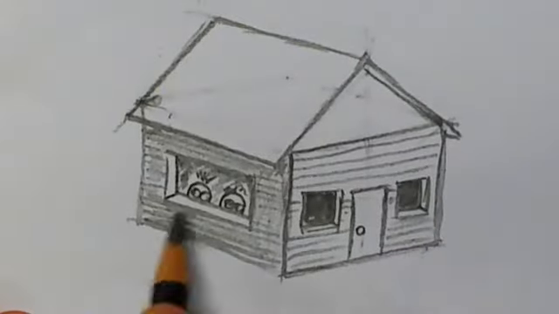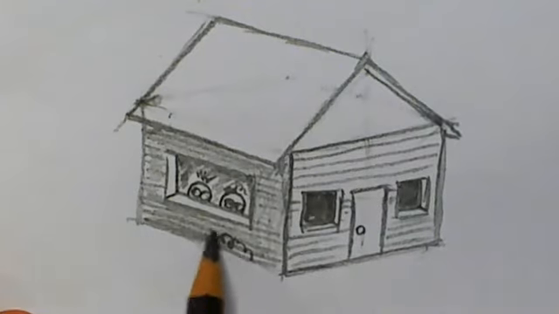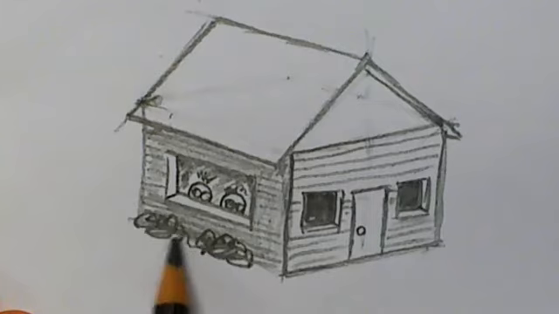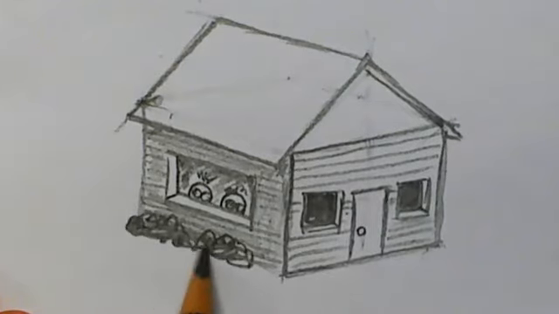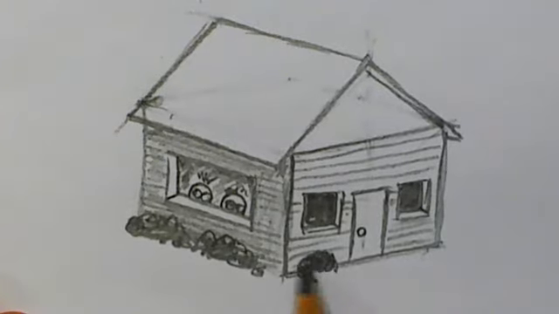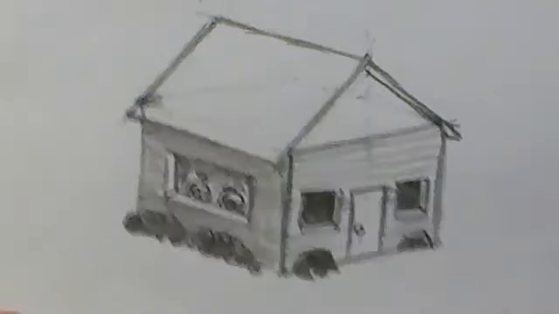And then over here, I'm just going to add some shrubs. Let's just add some shrubs over here. Break up the bottom of that. And by shrubs, I'm just scribbling. Those are just little scribble shrubs. I could add another one here. Just kind of take your pencil and scribble. I could add another one over here. Just put in some shrubs there.